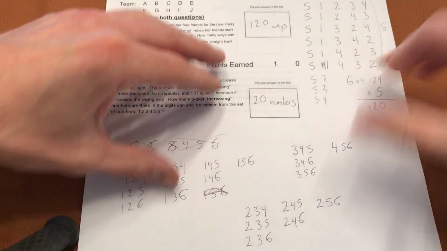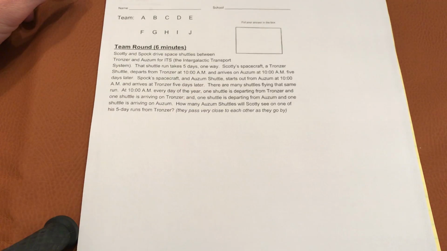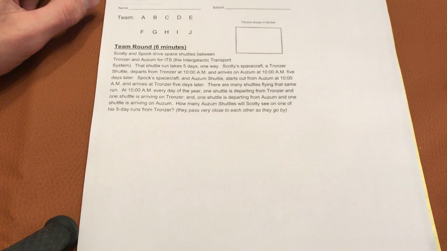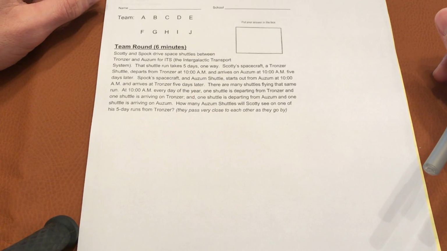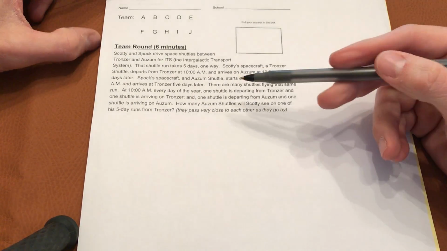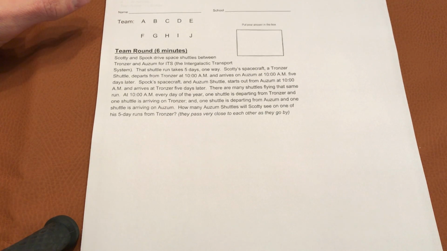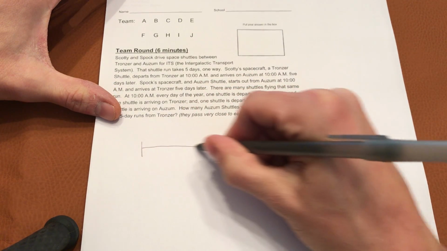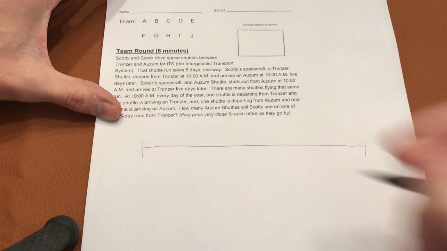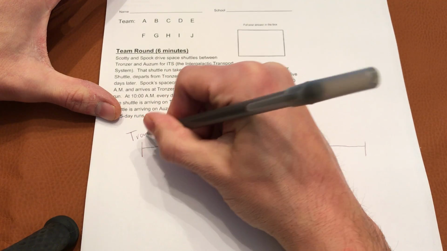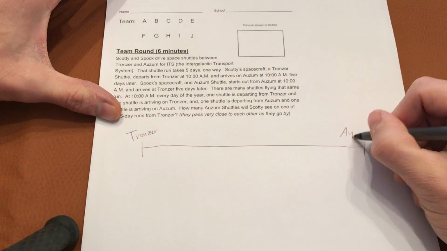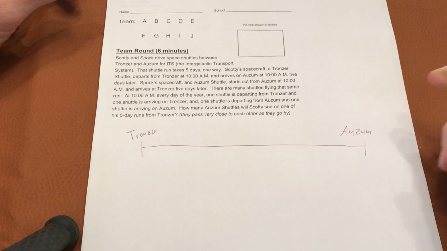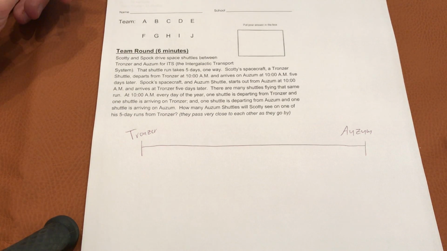Okay, and our final one, the team round. This, you've got to do your best with a picture, and then there's a little bit of a guessing moment. It's got this spaceship thing, and I'll show you the diagram that I put together. I basically made these 2 fake planets, Tronzer and Awesome. And with 6 minutes and a lot of people thinking about it, don't try to do different pieces on this.